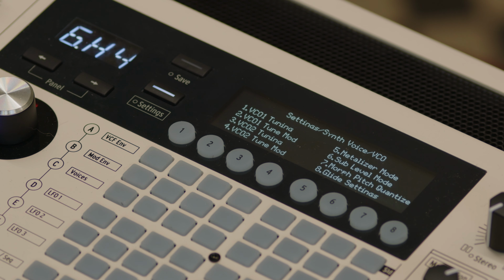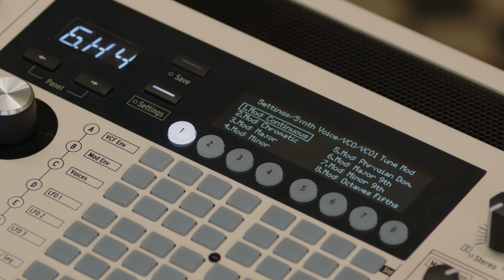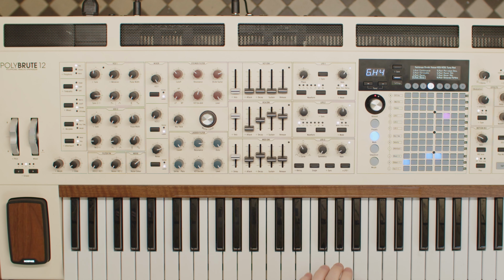Next, there are VCO 1 and 2 tune modulation menus. These let us choose either continuous smooth modulation or quantized VCOs to produce melodic steps from melodic signals, which can be an amazing creative tool.